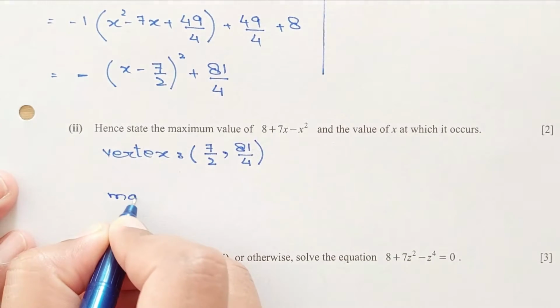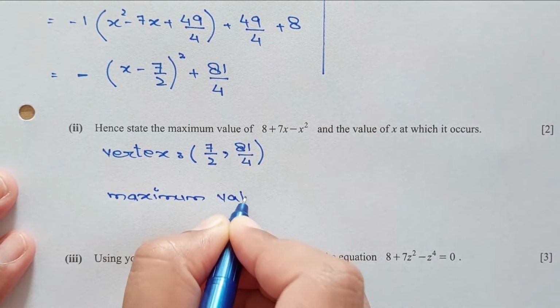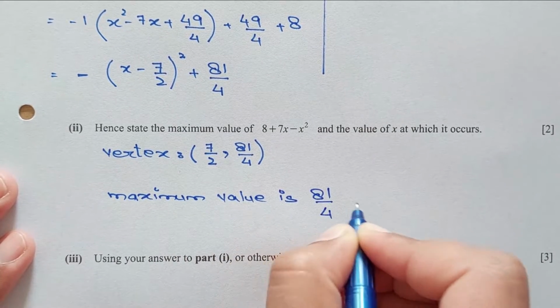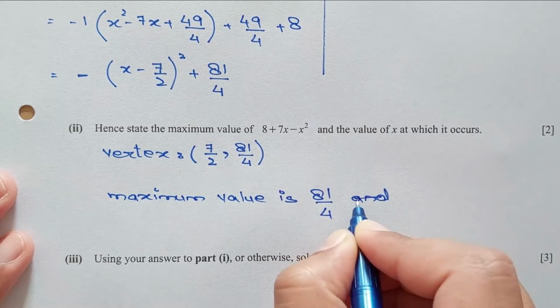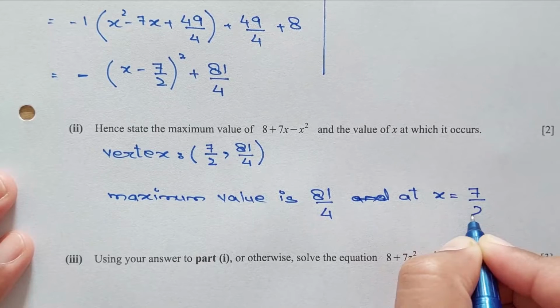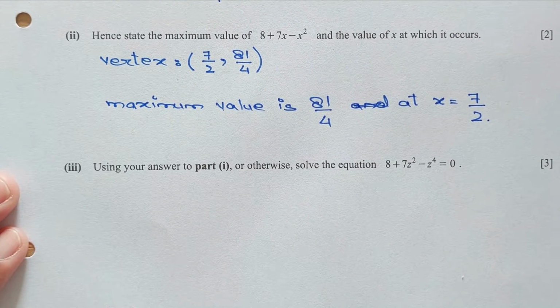So we can say that the maximum value of the function is 81 by 4 and at x equals 7 by 2, right?